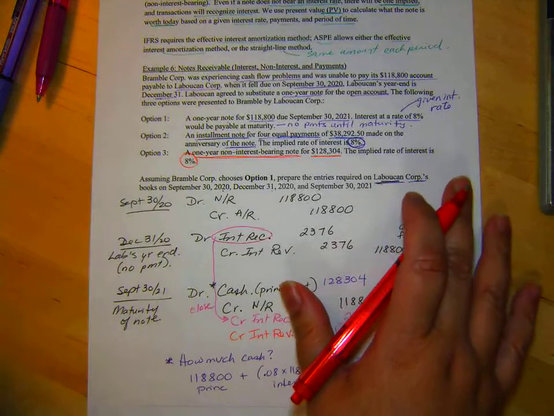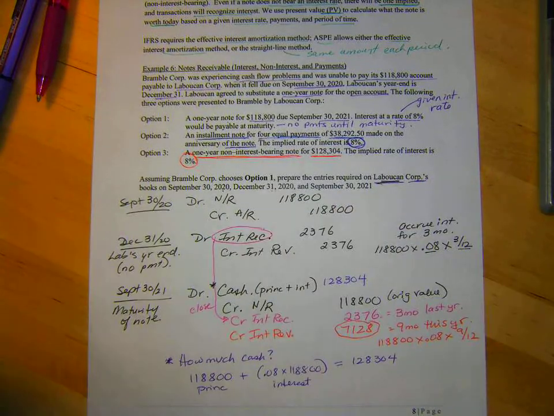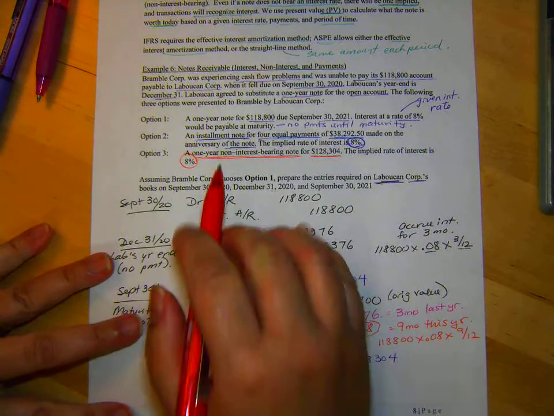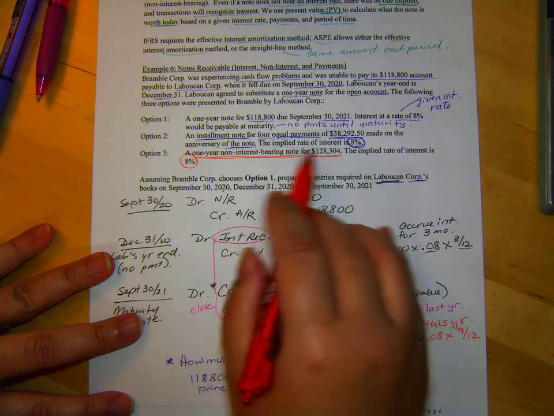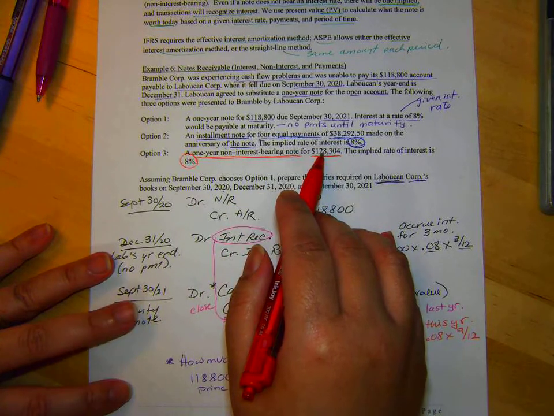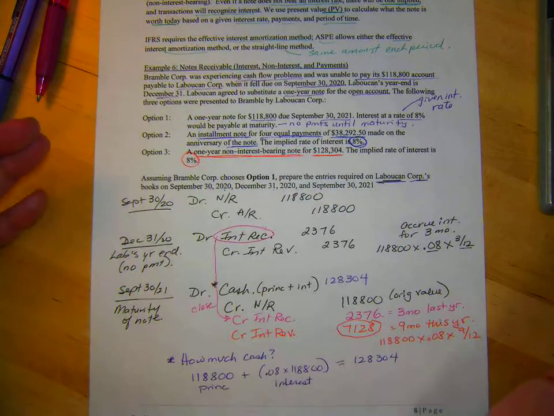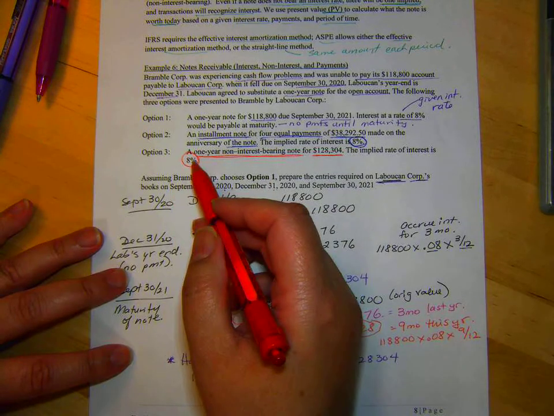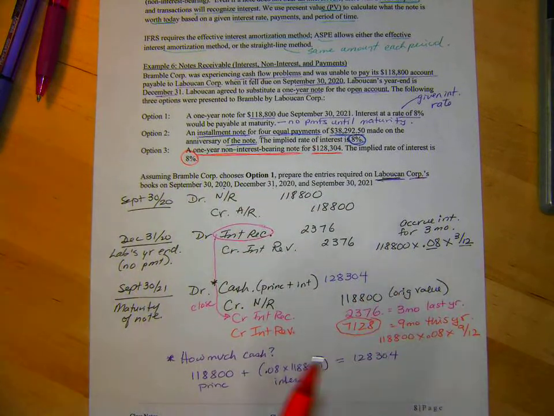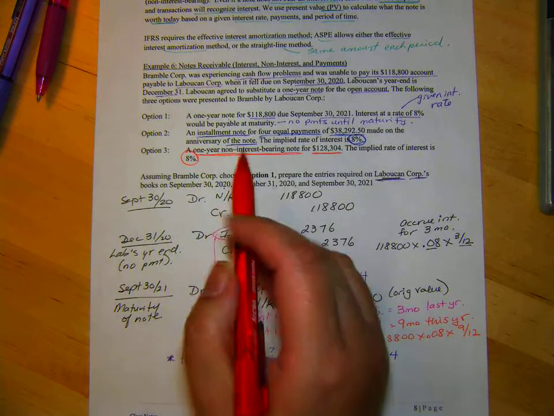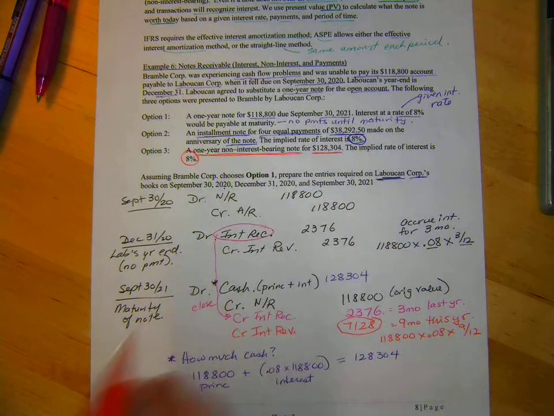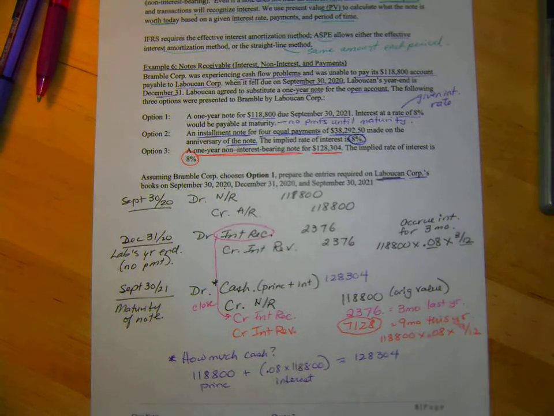Now they have to give you an implied rate of interest. Okay, again, until we get to leases in 316, then you've got different things to do. So these ones are the ones you have to say, well, you know what? We can't say there's no interest. We have to imply a rate of interest when we do our entries. Okay, so the non-interest bearing note is a red flag for you to be a little careful because you're not used to these ones.